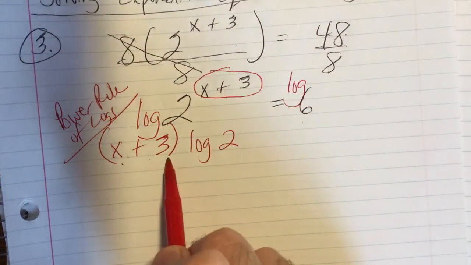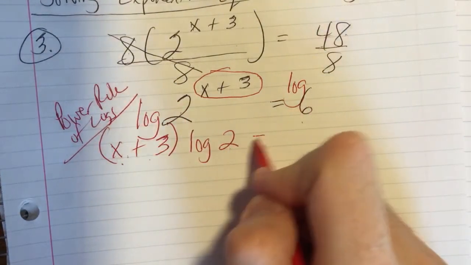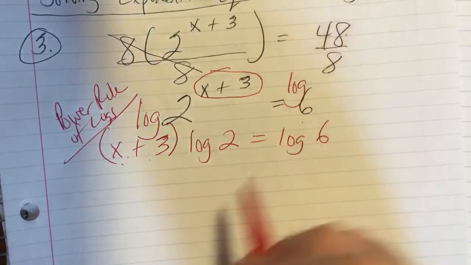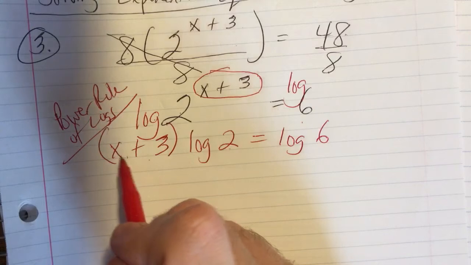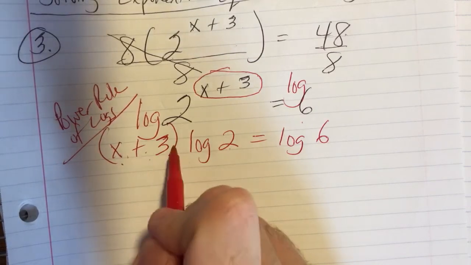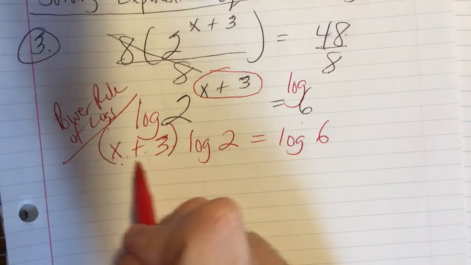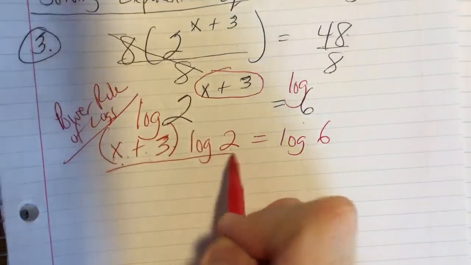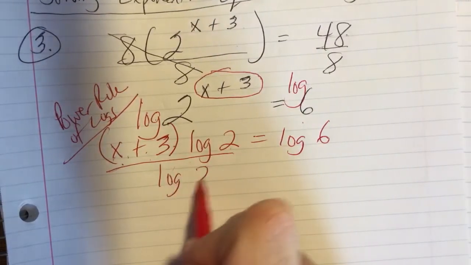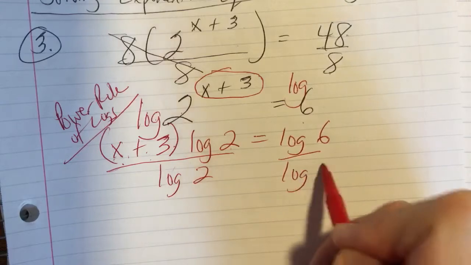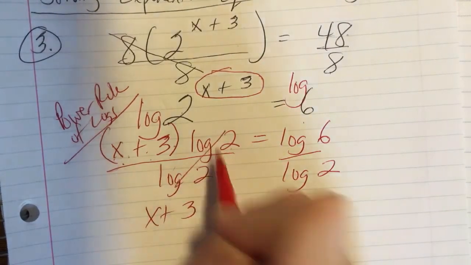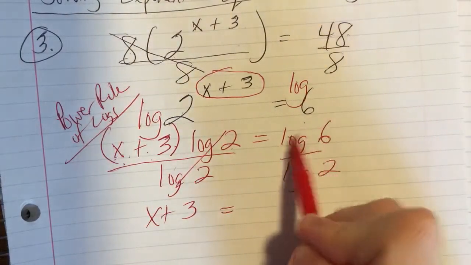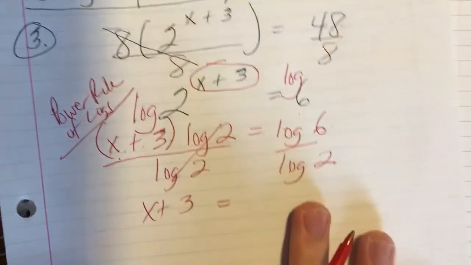So I have x plus 3 times the log of 2, and this is going to be equal to the log of 6. And I want to isolate x plus 3 in order to then isolate x. In order to do this, I'm going to divide both sides by the log of 2. x plus 3 is now alone over here, and this is going to be equal to the log of 6 divided by the log of 2, which we're going to evaluate on our calculator.